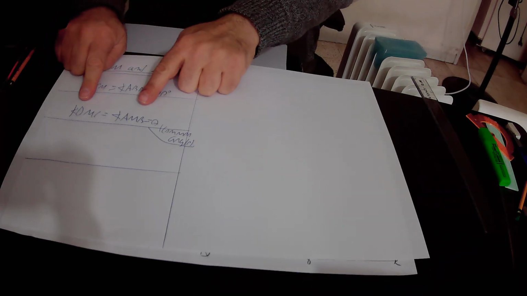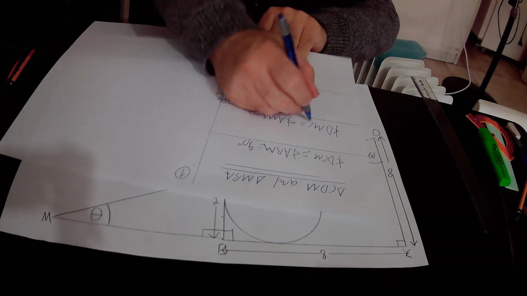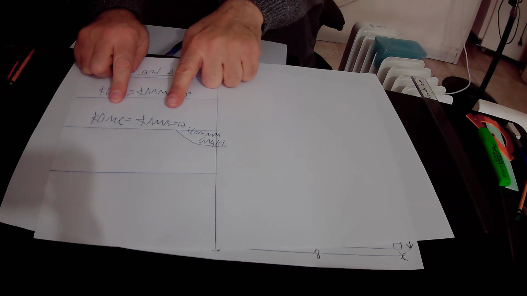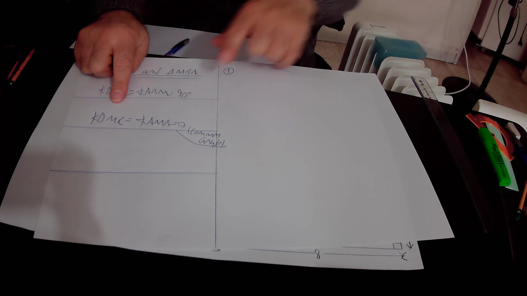This equation means that angle theta equals itself. We just called angle theta two different names. Angle theta equals itself, it is a common angle that belongs to both triangles.